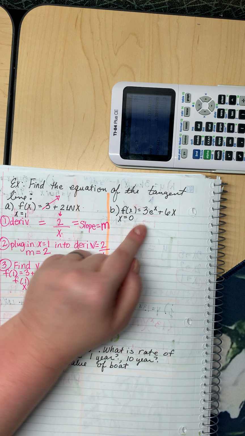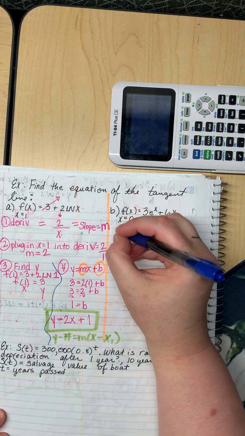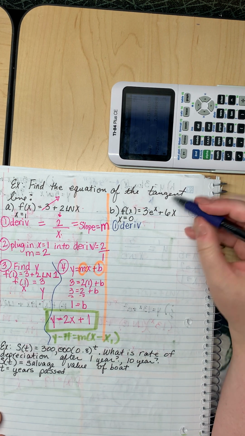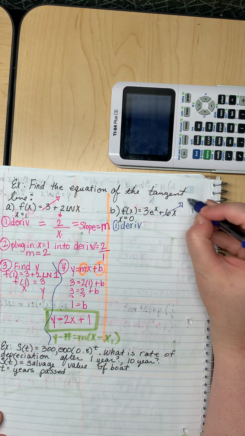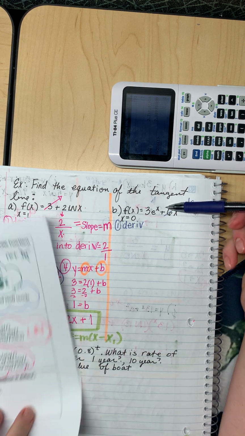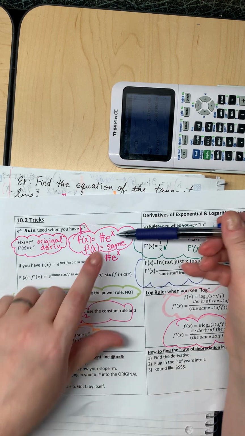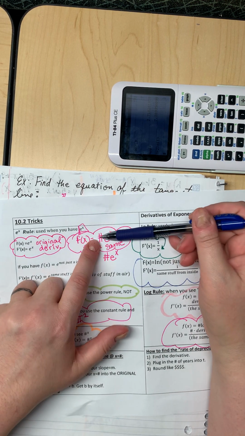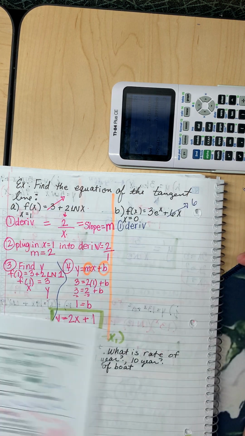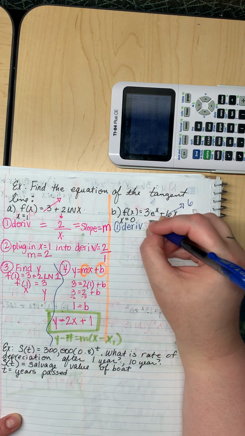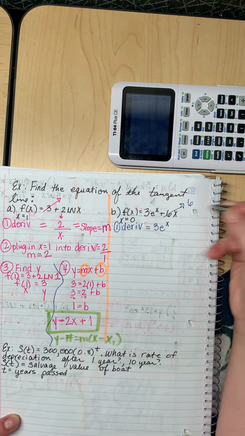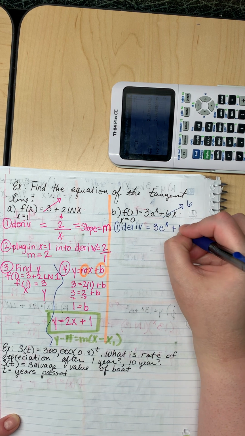We're still finding the derivative. So my first step is to find the derivative. So let's see here. I know 6 to the x just goes to 6. That's exciting. But then let's go see what 3e to the x was. Well, we kind of made our own little trick for that earlier. We said number e to the x is just the exact same thing. Okay, let's go. So the derivative of 3e to the x is still 3e to the x. The derivative of 6x is just a 6.